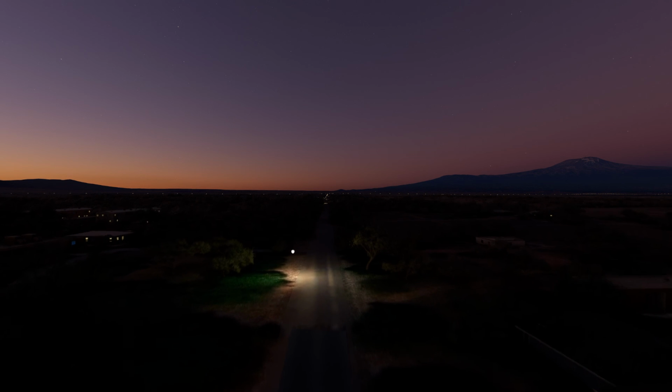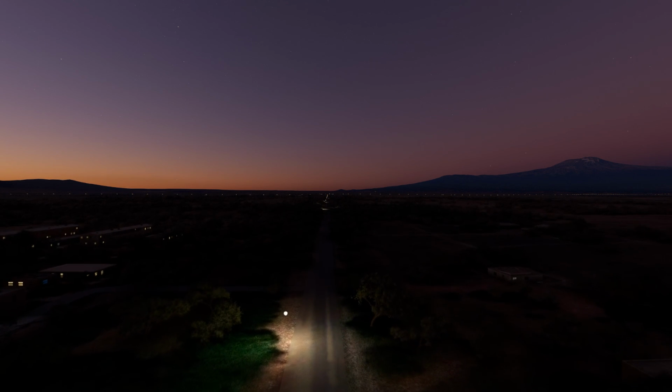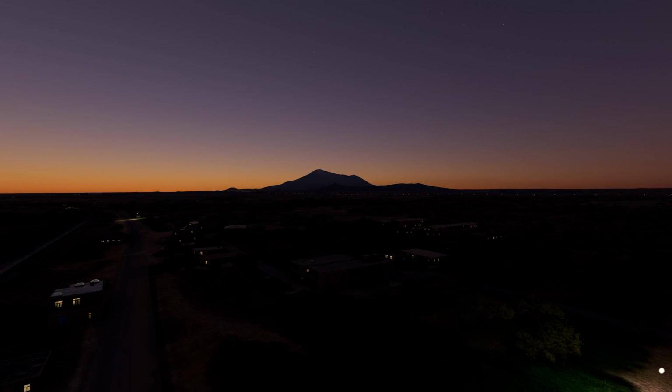Very nice indeed. Beautiful mountains there in the distance. And here, I don't know if they've done any work or whether it's the default scenery, but you've got parallaxing going on here. Not a lot, but enough just to make it worthwhile. So I think it's possible that they've been doing some of that.